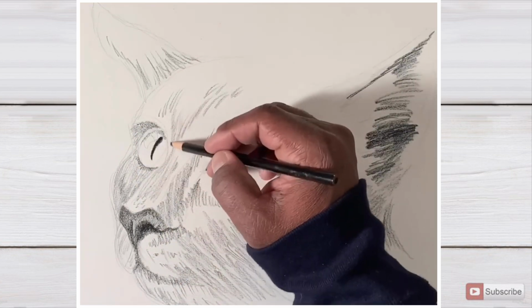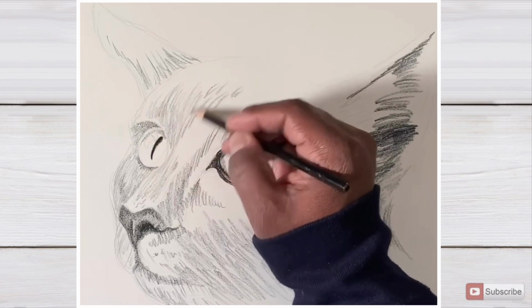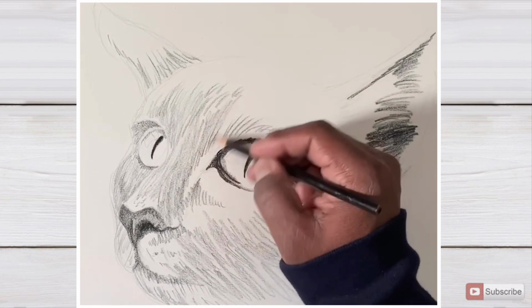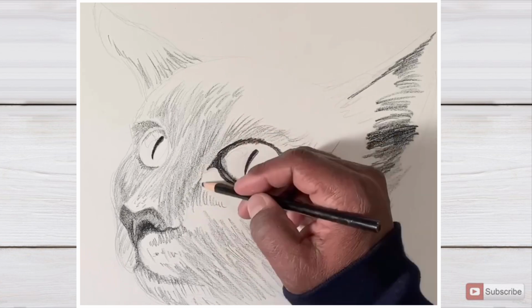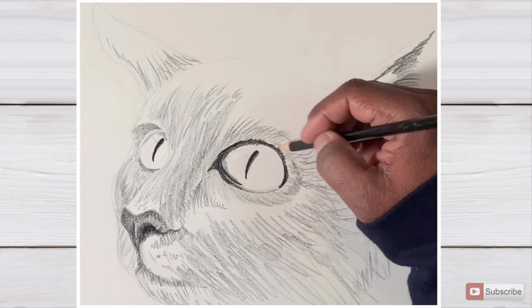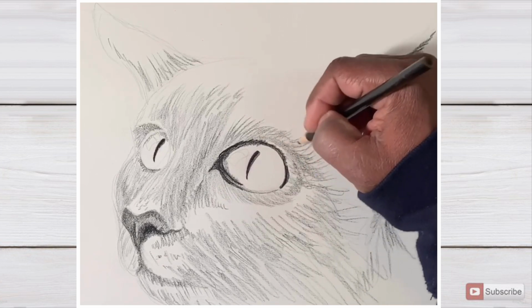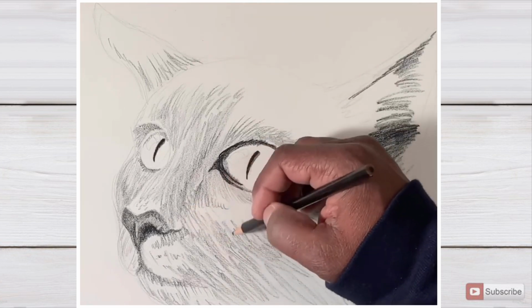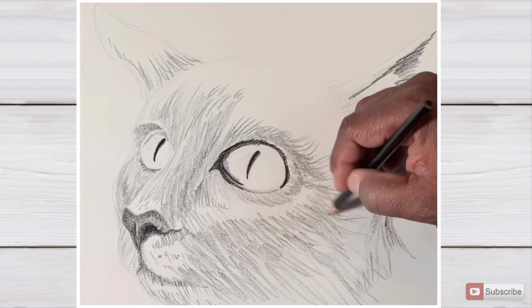Something like a cat, around the head, by the ear, the fur is longer than, say, on top of the nose. It's shorter. So keep that in mind, and that's going to add to the effect that you're trying to get.